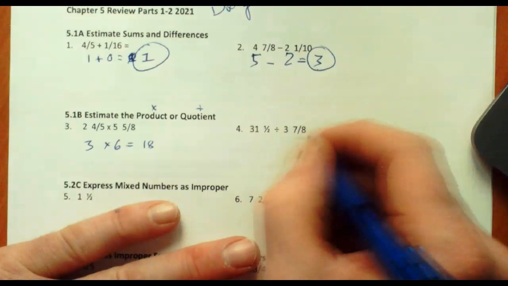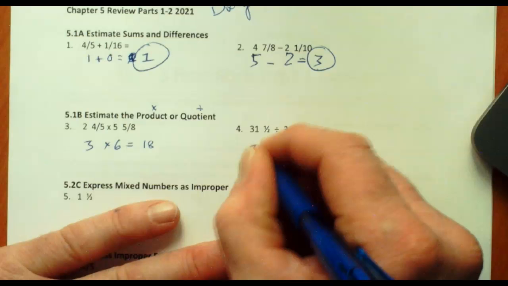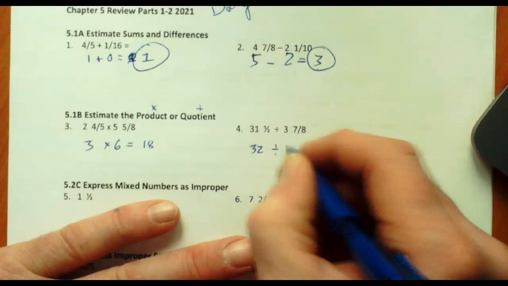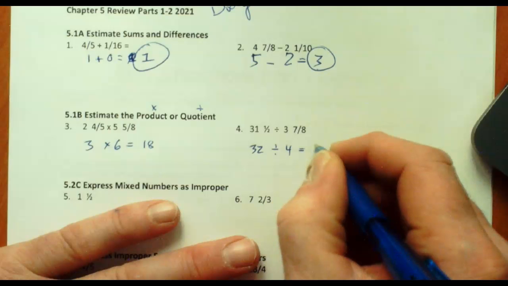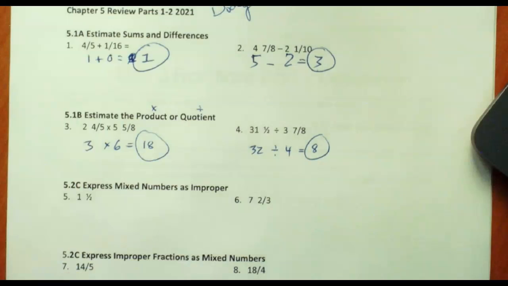31 1/2 divided by 3 7/8. Well, that's a half or more. I'm going to round that up to 32. And 3 7/8, is it closer to 3 or 4? It's really closer to 4. So 32 divided by 4, my estimate there would be 8.